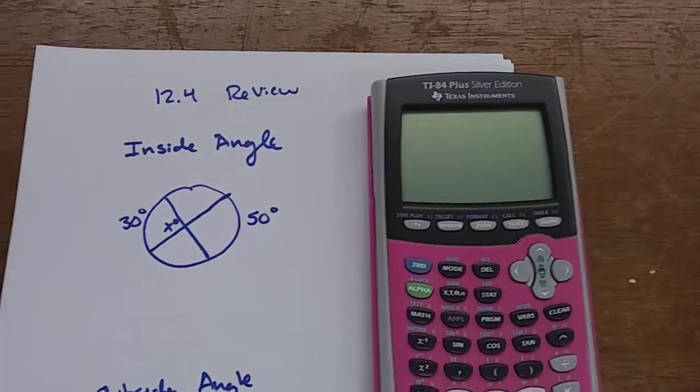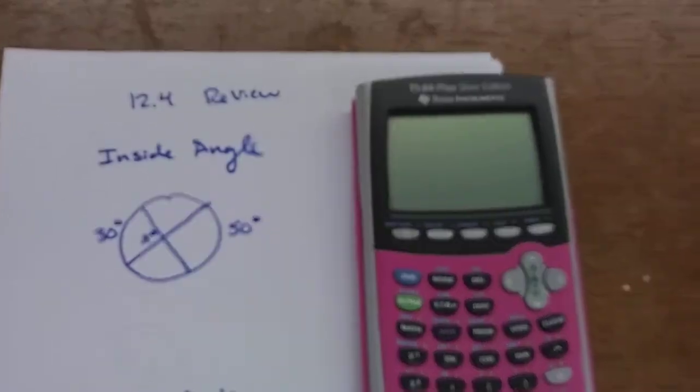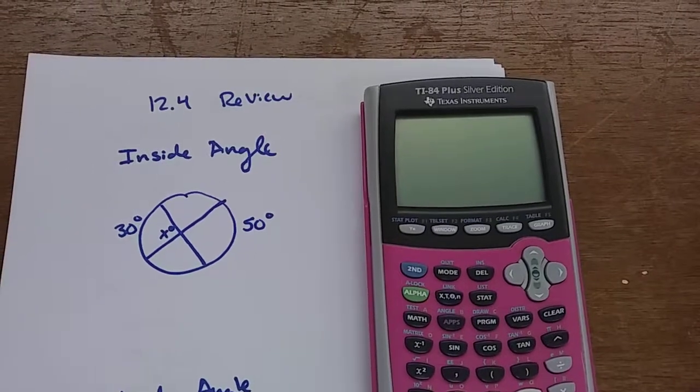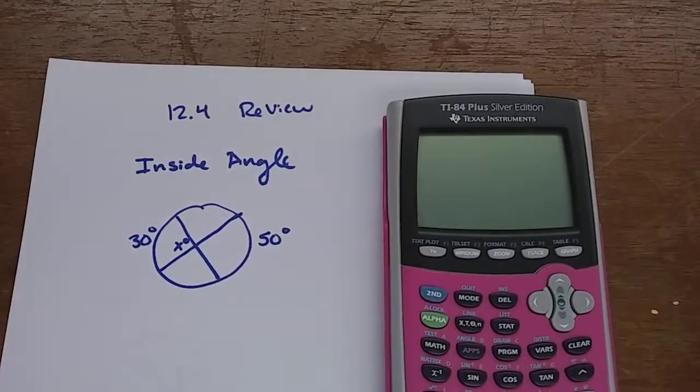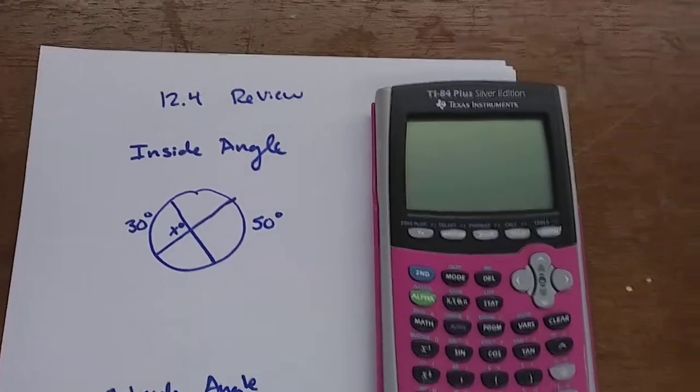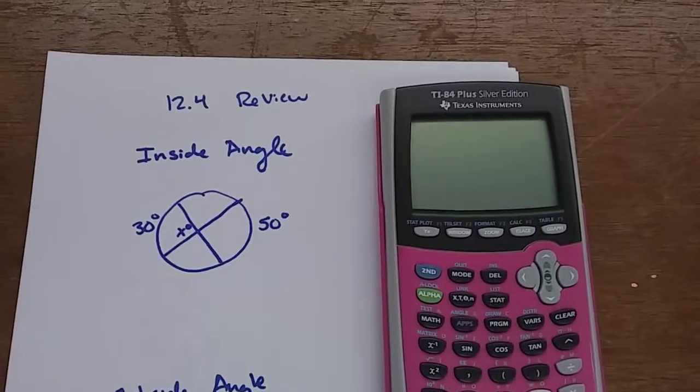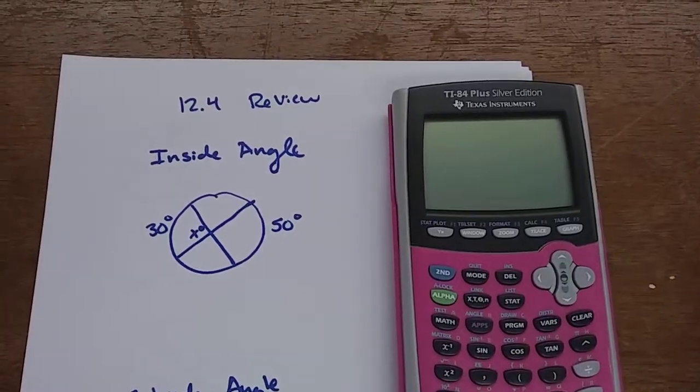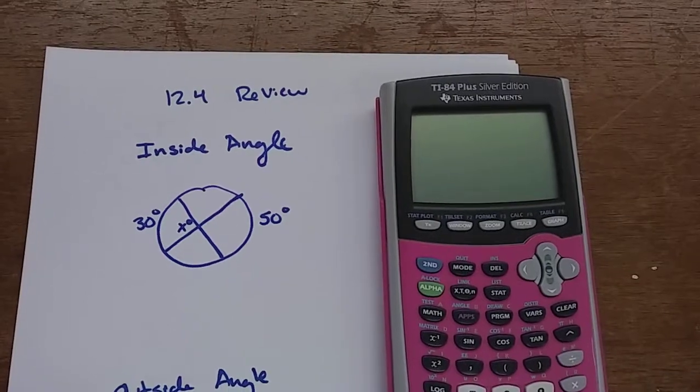But before we do that, I'm going to review what we did last time, the first part of 12.4. So make sure while you're taking notes that you're pausing the video and that you're trying the problems before I work them out. So this is a review problem.